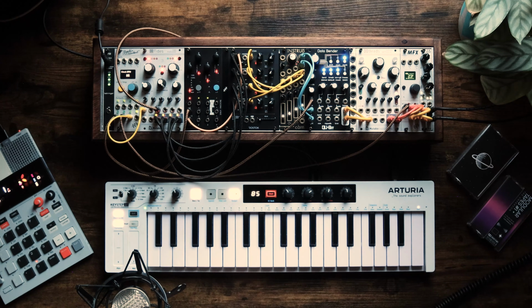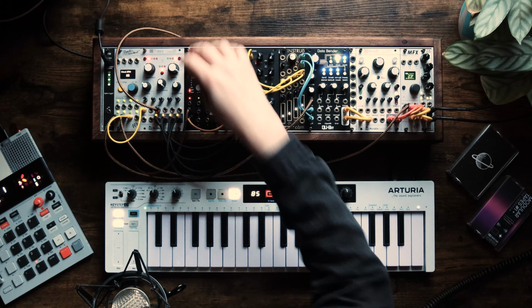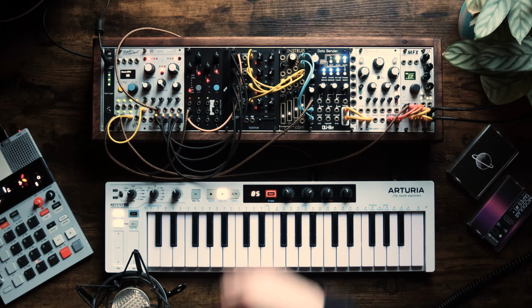And then the final output mode, which is the different frequencies, that's the chord VCO. So I'm going to stop my sequence.